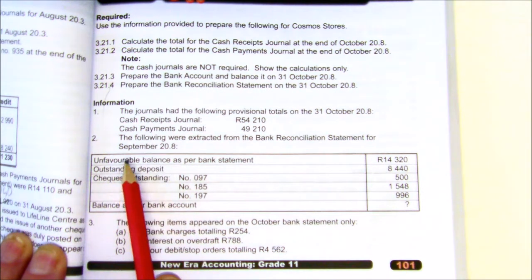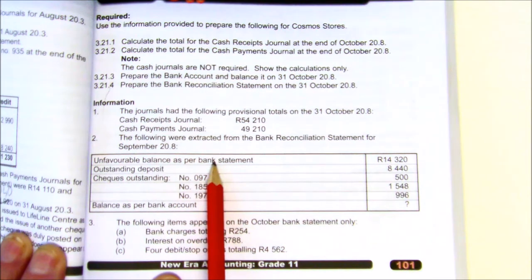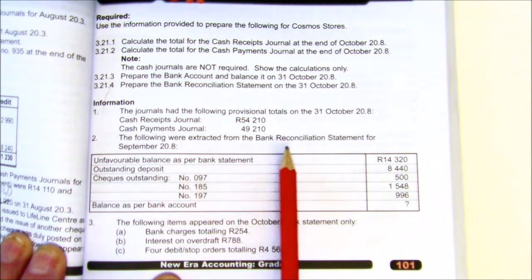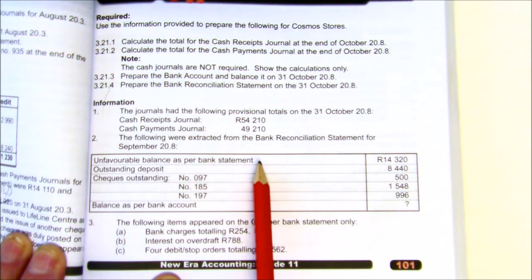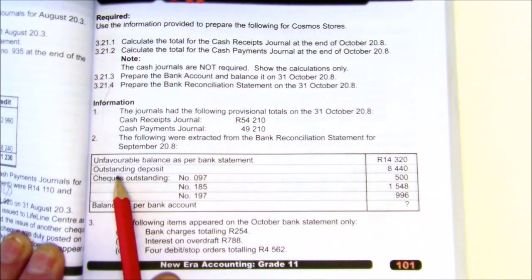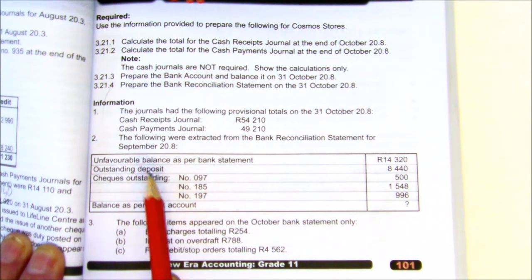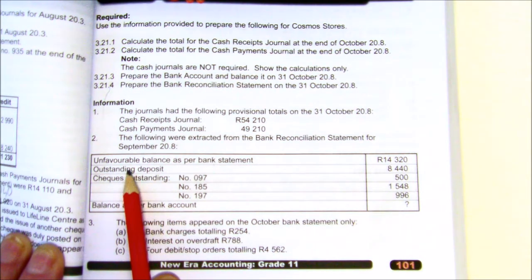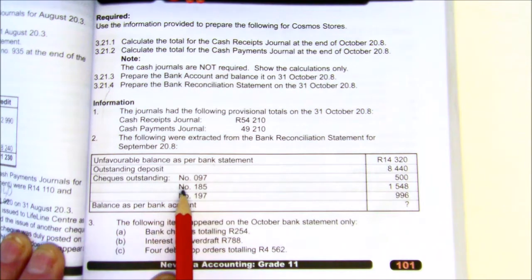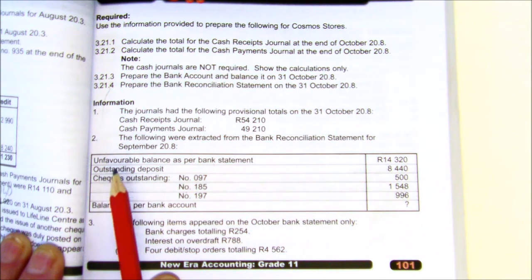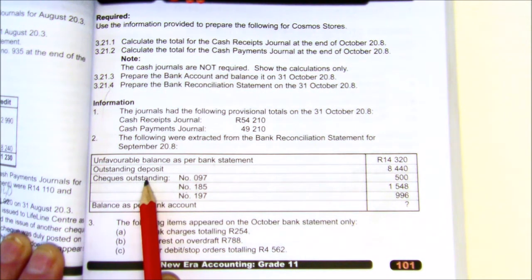And at the end of last month they had a balance in the bank statement, and obviously the bank would have started with that at the beginning of the year, but that would be shown on the bank statement, so we don't have to worry about that. These outstanding deposits and outstanding checks were outstanding because you had put them in your receipts and payments in September. The bank had not received the deposit and the bank had not paid these amounts. That's why they're outstanding. What is important to remember is that you've already entered these in your receipts and payments. So you can't enter them again.